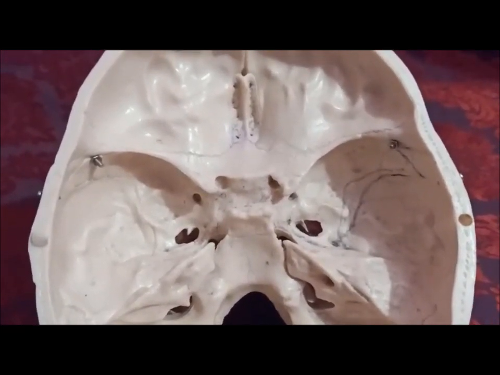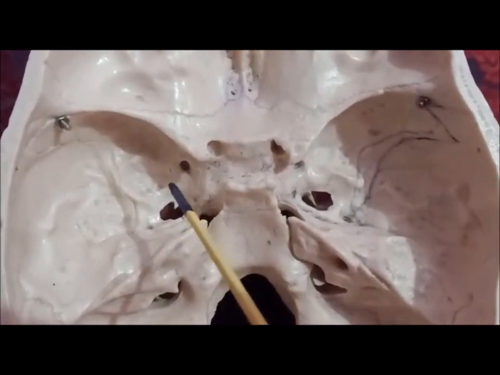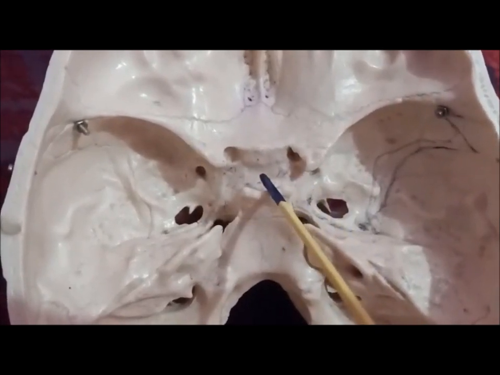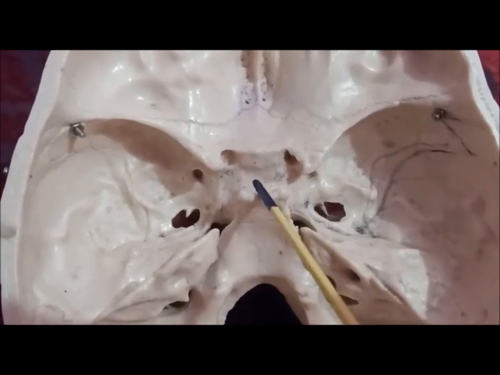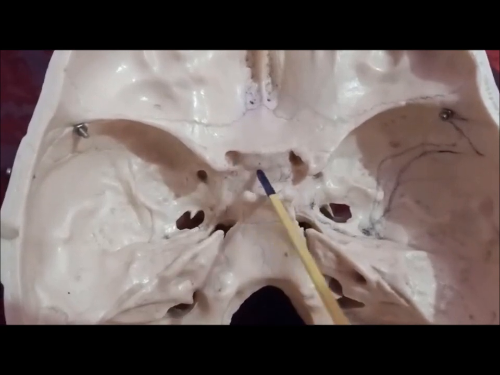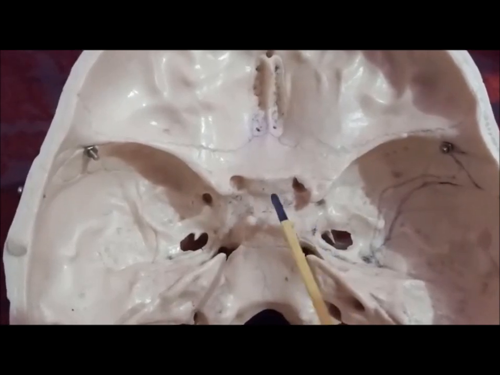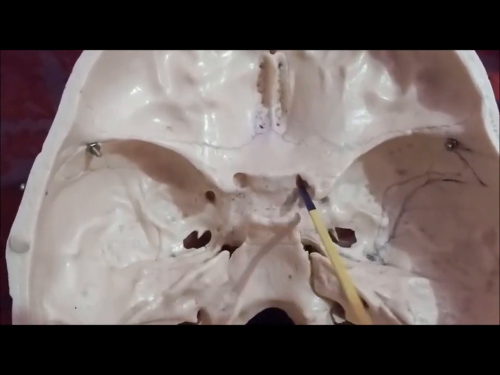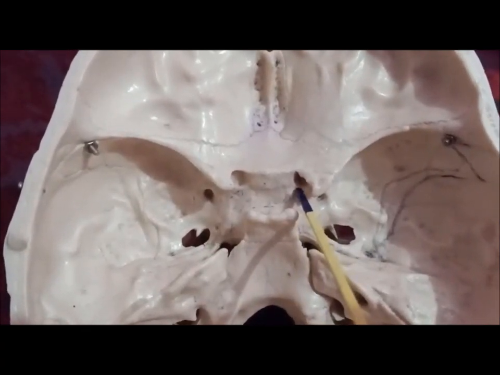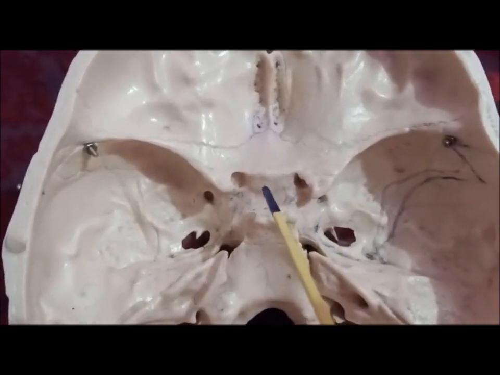Okay, the sella turcica has three parts. What are they? The three parts of the sella turcica are the tuberculum sellae, the hypophyseal fossa and the dorsum sellae. What is the tuberculum sellae? It forms the posterior boundary of the sulcus chiasmaticus. Also, on the tuberculum sellae there is attachment of the diaphragma sellae. What is the diaphragma sellae? It is again a dural fold, and it also forms the dural roof for the pituitary gland.